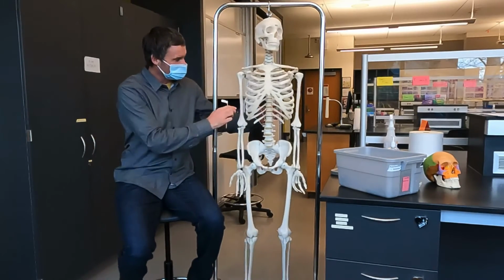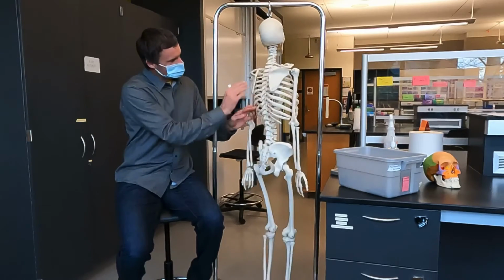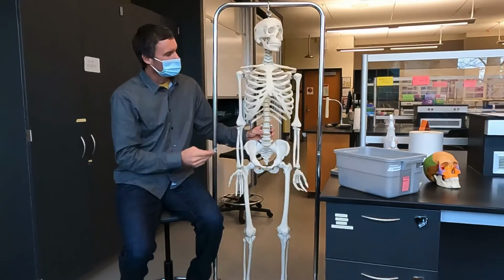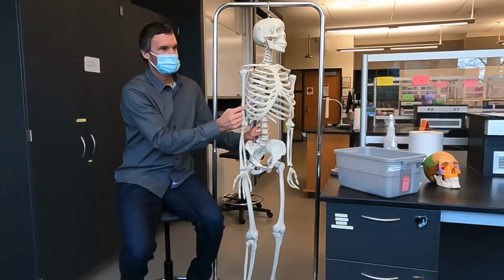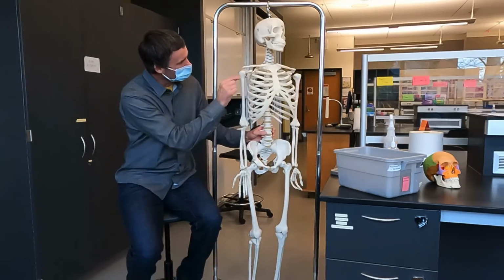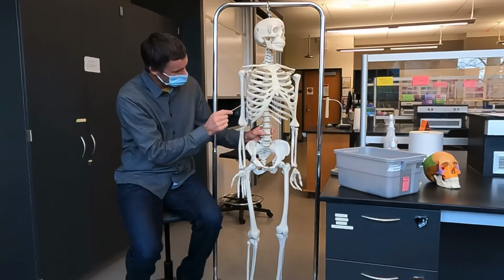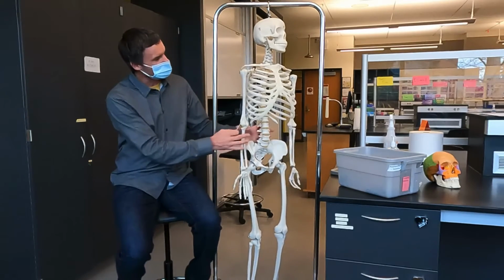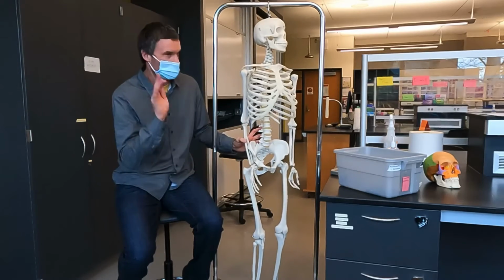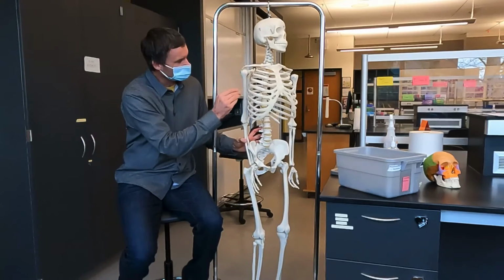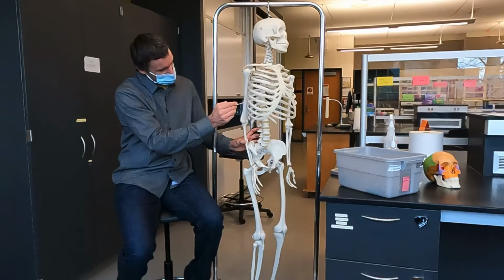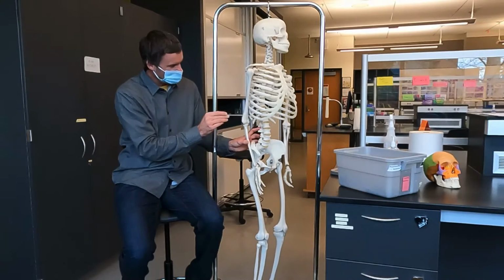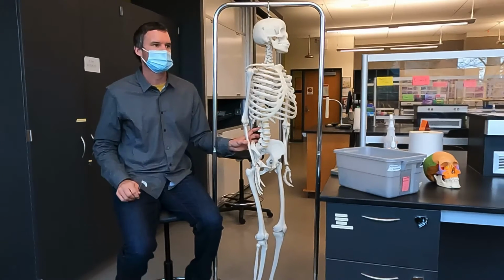And the thoracic cage consists of the thoracic vertebrae. Well, I'm going to start from the front. Most of the cage is formed by the ribs. And there are 1, 2, 3, 4, 5, 6, 7, 8, 9, 10, 11, 12 ribs. The first 7 ribs are what we call true ribs. Then the next 3 are what we call false ribs. And the last 2 are what we call floating ribs.